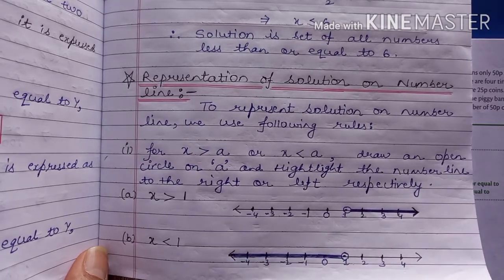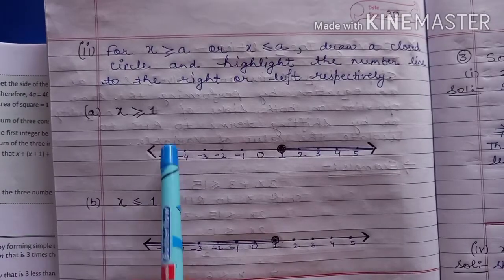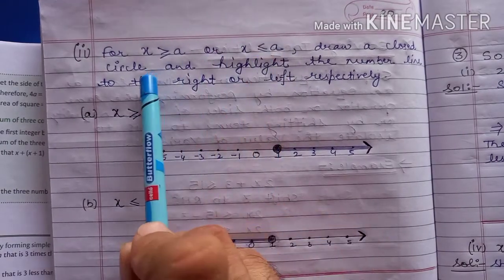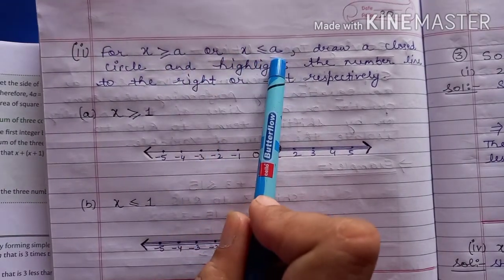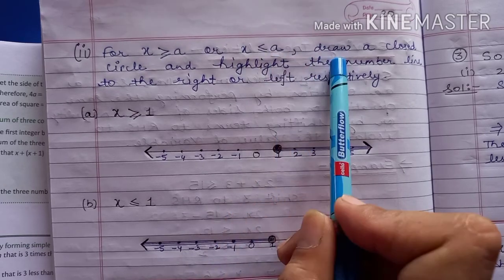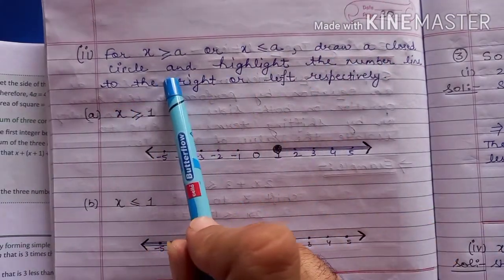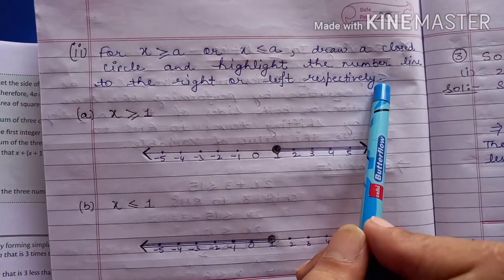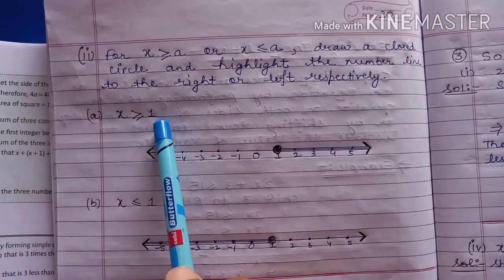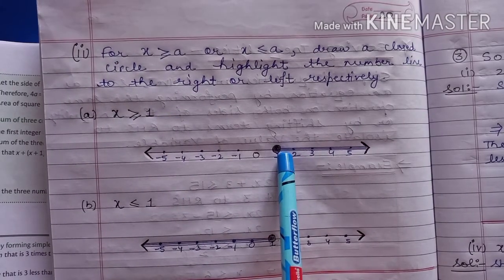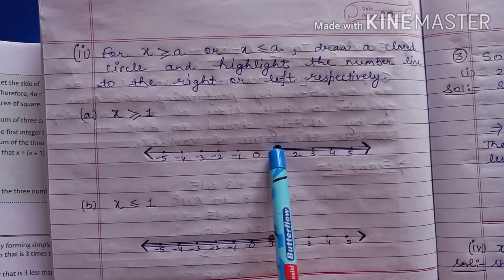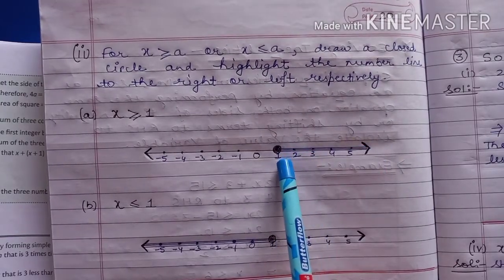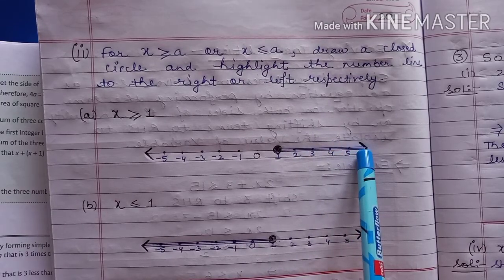In order to represent the inequalities greater than or equal to, or less than or equal to, that is x greater than or equal to a, x less than or equal to a, where a is any number, we draw a closed circle at a and then highlight the number line to the right or left respectively. For example, when x is greater than or equal to 1, we draw a closed circle, shade it, and highlight the portion to the right of 1, because on the right side lie all the numbers greater than 1.